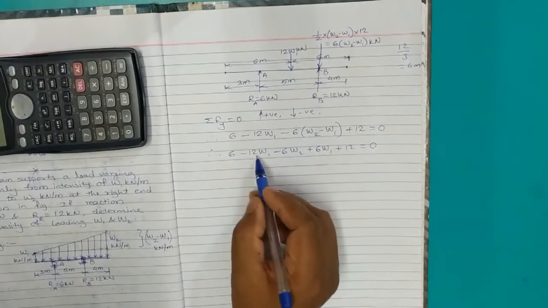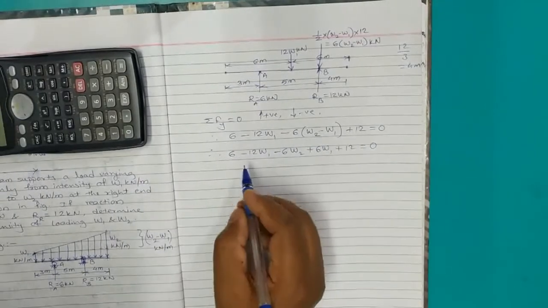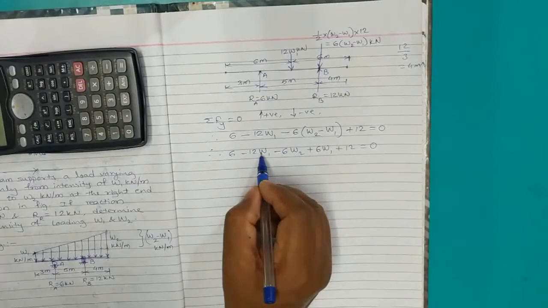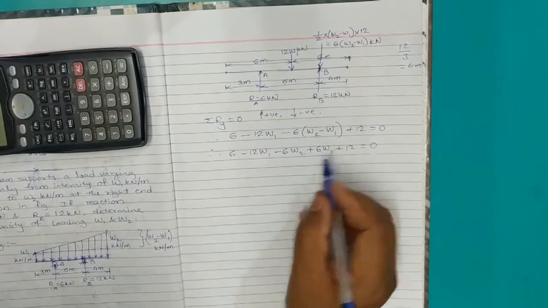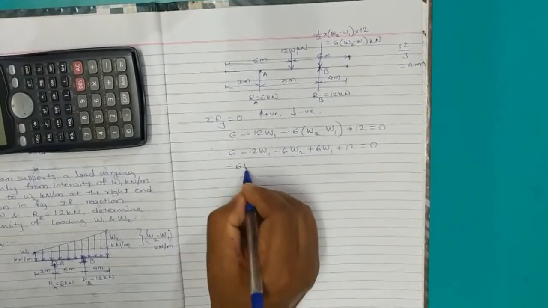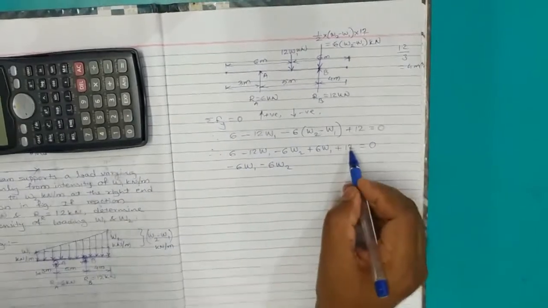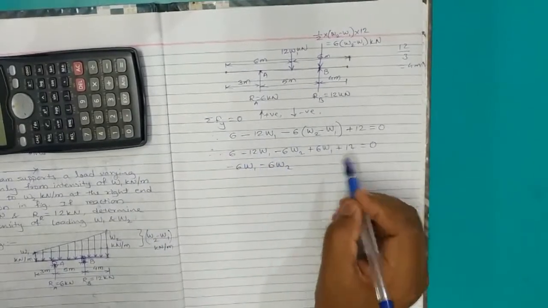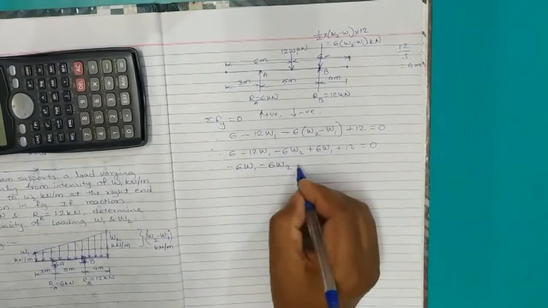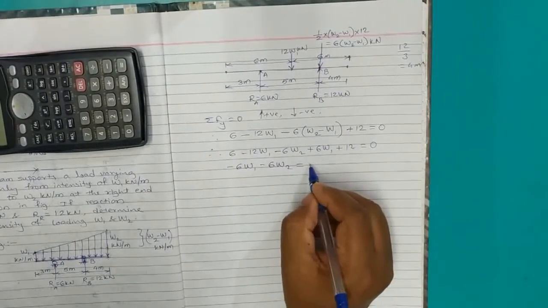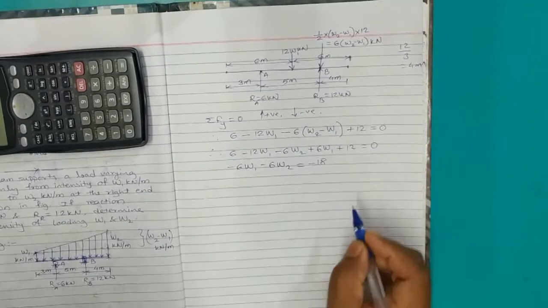So let's bring all the terms of W1 together. So we have minus 12 W1 plus 6 W1. So that will be minus 6 W1 minus 6 W2, and then 6 plus 12, that will be 18, and that we are going to bring on the right hand side of the equation. So that will be minus 18.